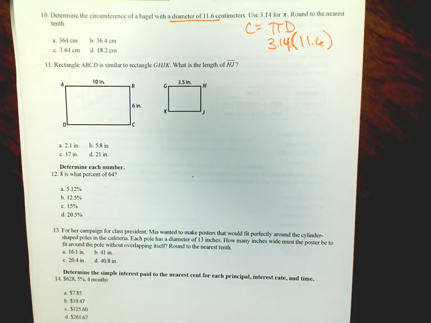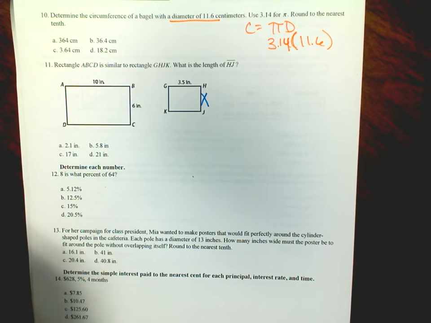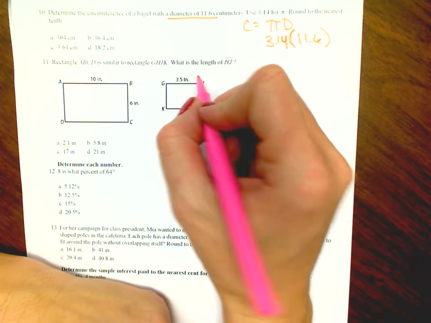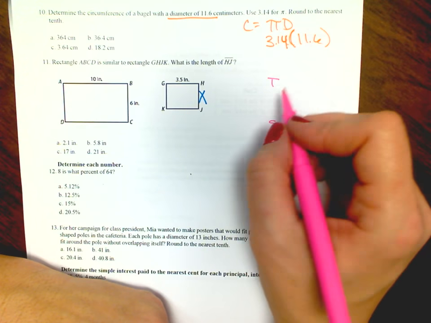Number 11. Rectangle ABCD is similar to rectangle GHJK. What is the length of HJ? That's what I want to find. Okay, I'm going to label top to side.